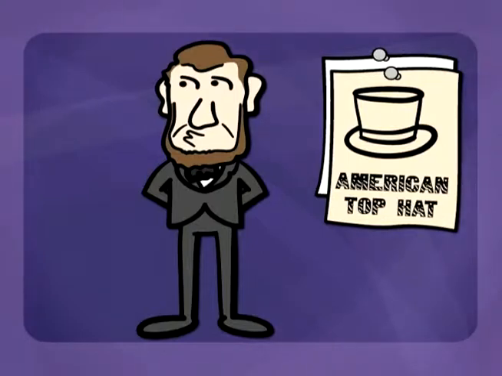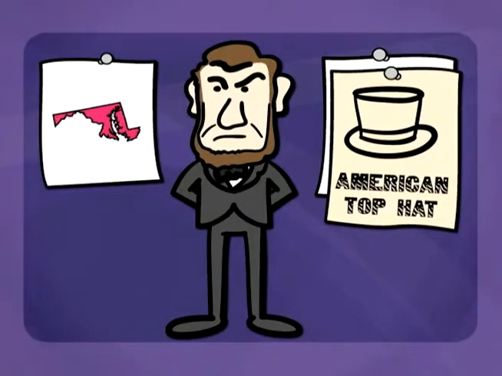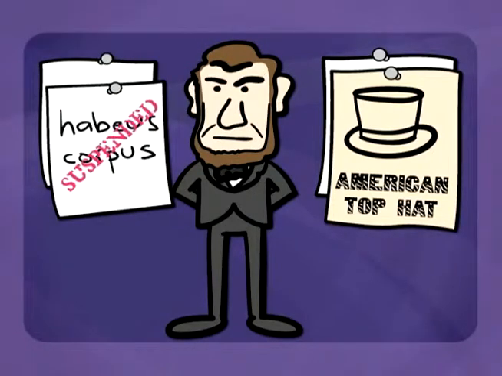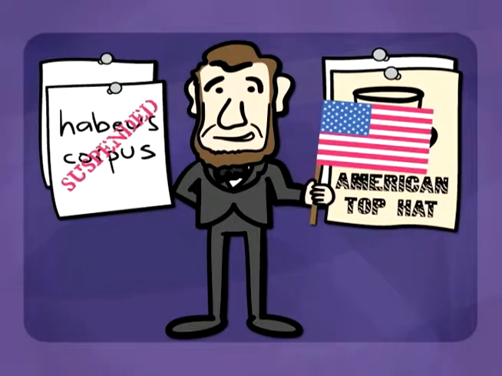The most controversial moment was when he was faced with the threat of secession by Maryland, one of the border slave states. He suspended habeas corpus in the state and imprisoned secessionists without charges or trial. He knew he was violating the Constitution, but his thinking was that what's the point of having a Constitution if there's no country left to back it?